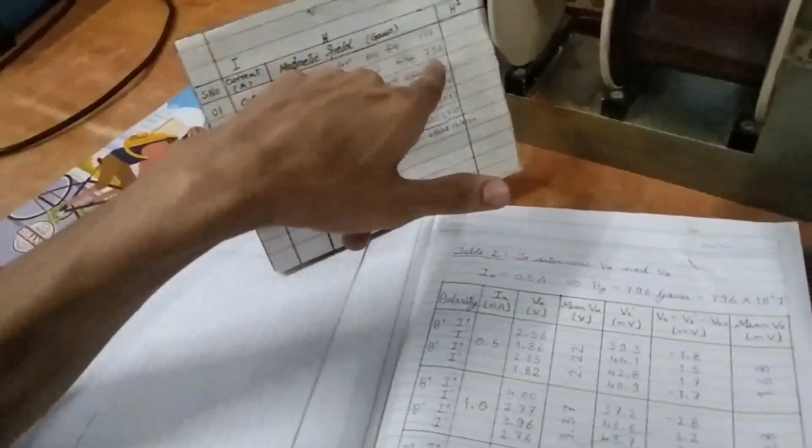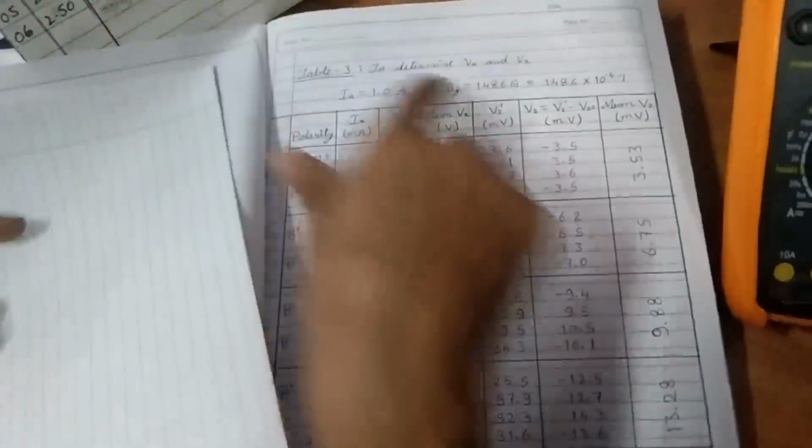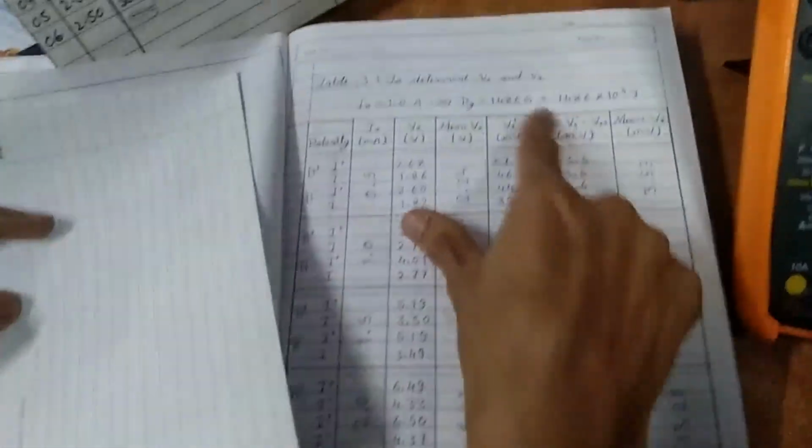Table 2 and table 3. In table 2 IH is equal to 0.5, in this case you will take magnetic field 796. Then in the third table, IH 1.0, for this table you will take magnetic field 1486 simply, and you will do the calculation according to the formula.